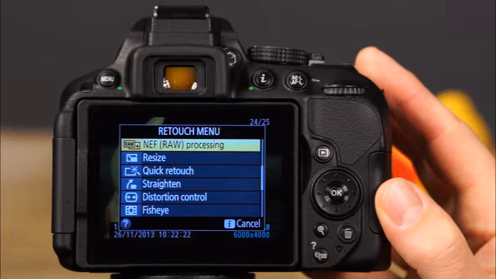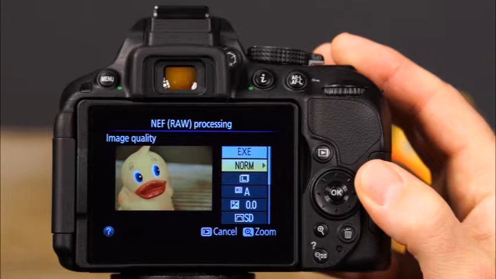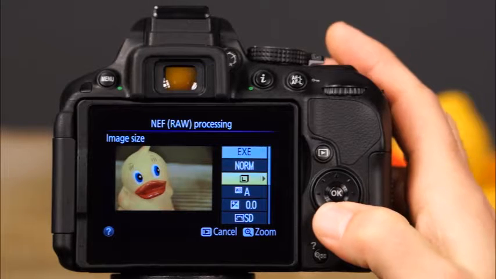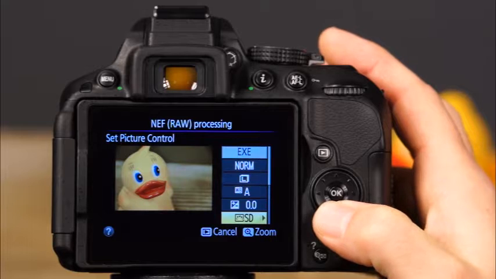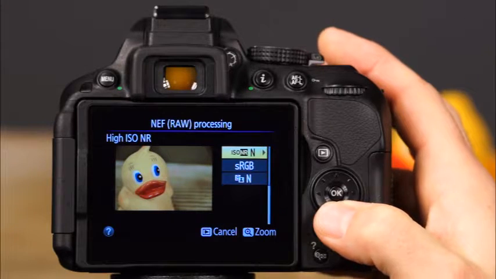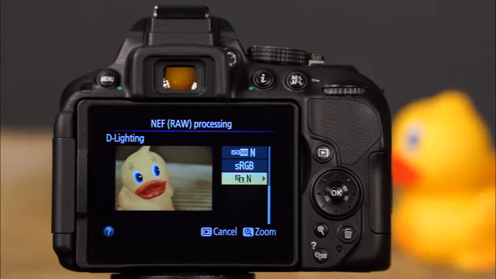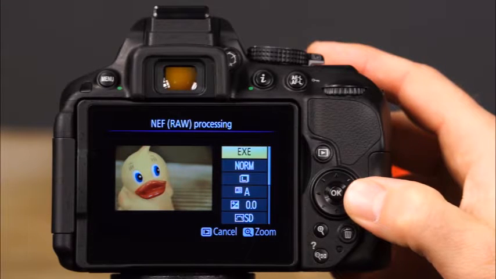The D5300's NEF or RAW processing will make a JPEG copy of a RAW file and save it to the memory card. Here you can make adjustments to several items, including quality and size, white balance, exposure compensation, picture control, high ISO noise reduction, color space, and active D-Lighting. After you have made the desired adjustments to each of these settings, highlight EXE and press OK to make a JPEG copy of the image.